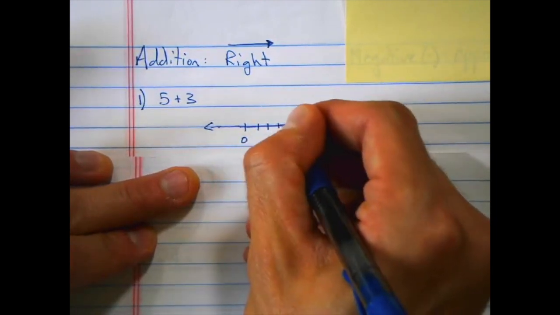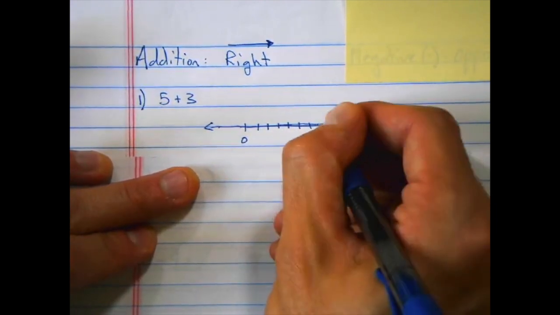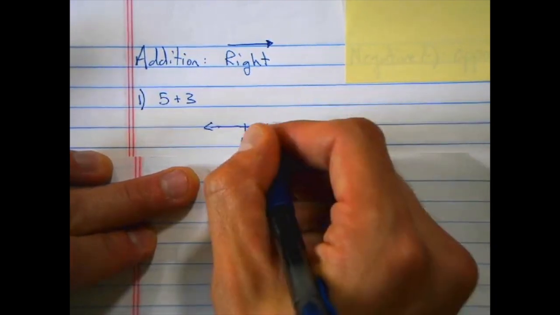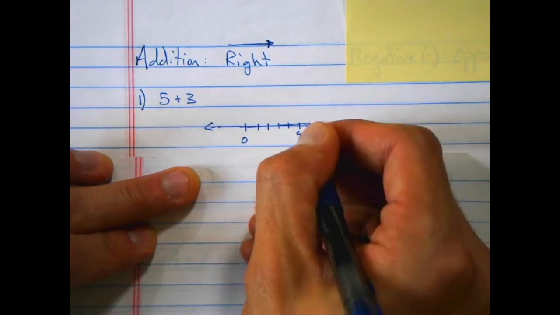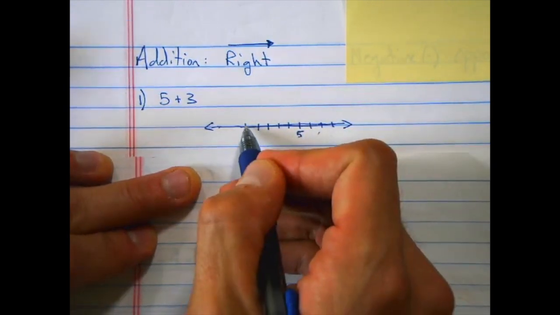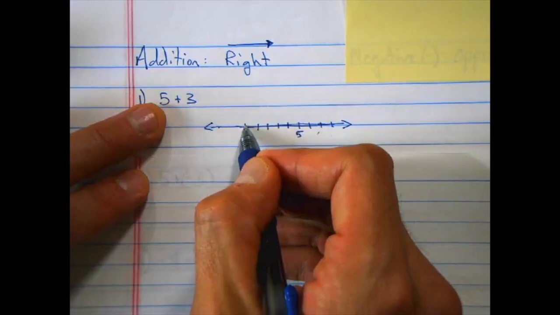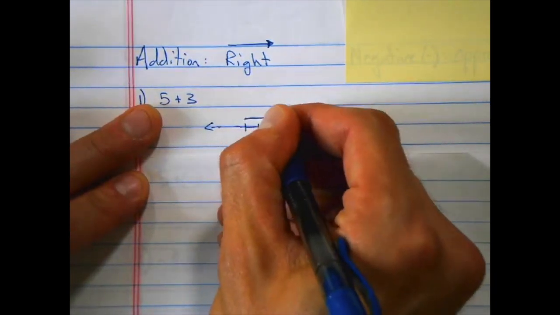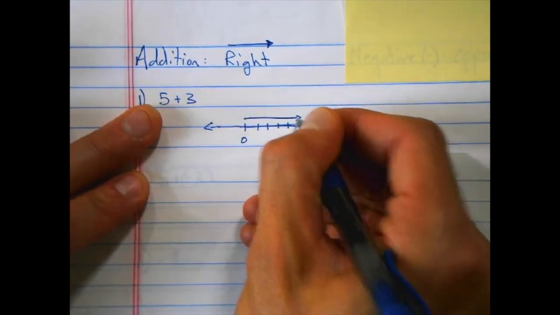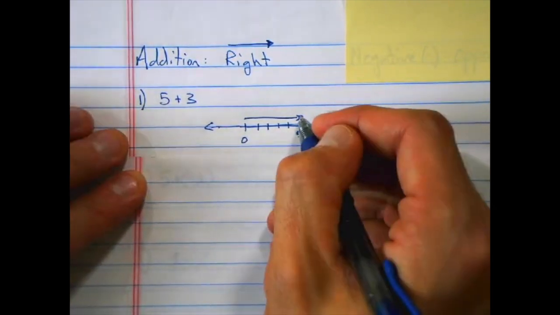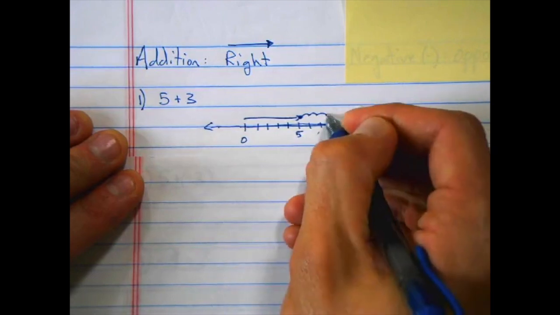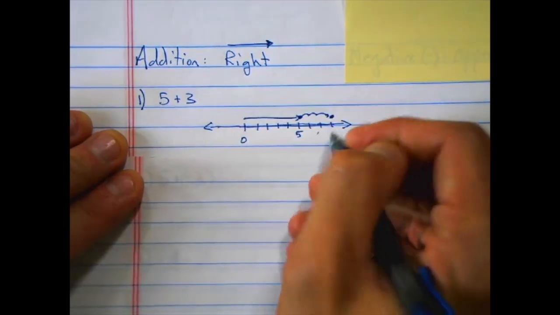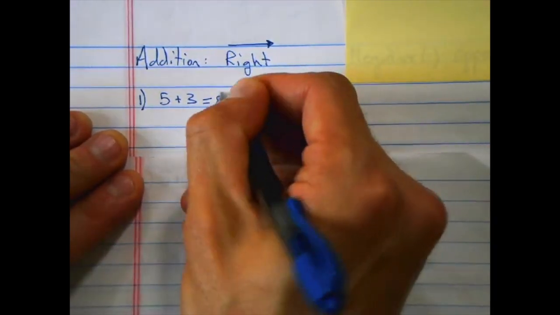So there's 1, 2, 3, 4, 5, 6, 7, 8. To add, I would start at my first number. So it would start at 0, and I would go to 5. And then to add 3, I'm just going to go to the right 3 more. So that's 1, 2, 3, and I end up at 8, which, of course, you know.